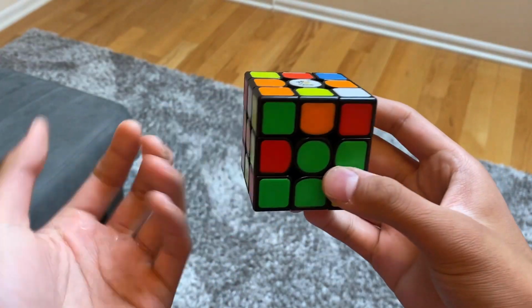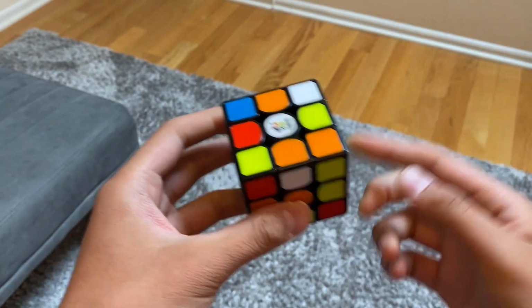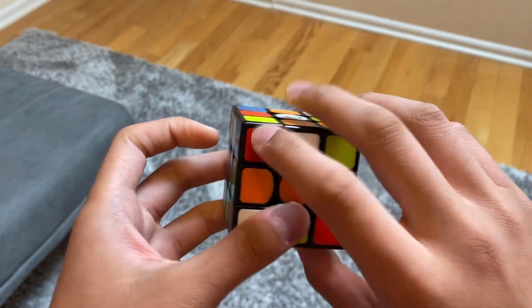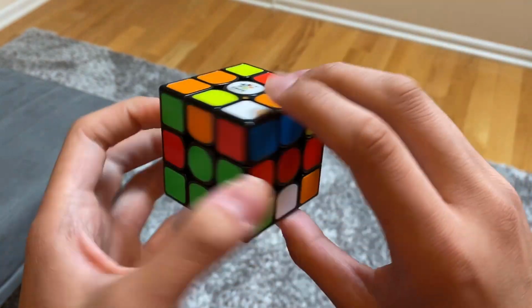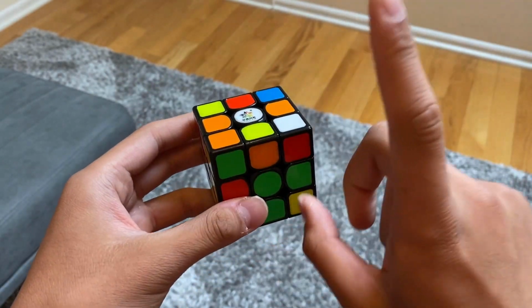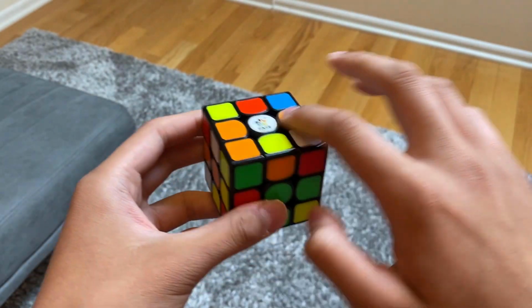Okay, so now let's get into the first step of solving. Like I said before, the first step is creating the white cross on top, while also making sure that these edge colors are matched up with those centers. So the way you're going to want to hold it is have the white center facing up, because we're going to make the white cross on top.